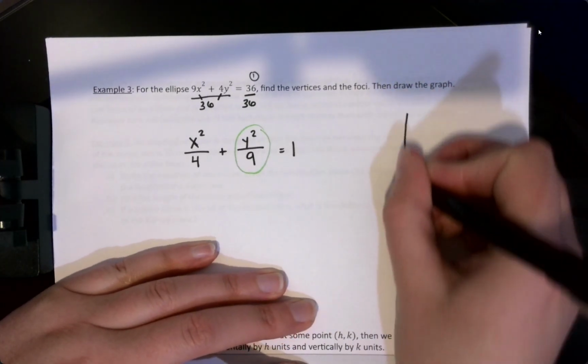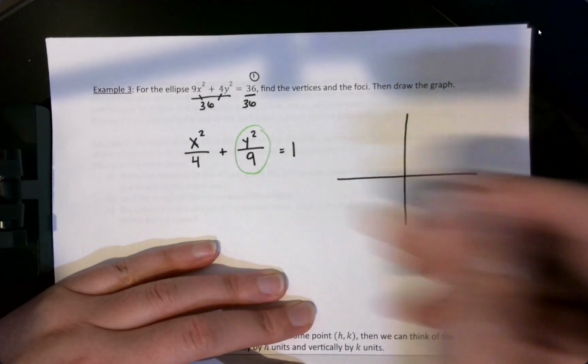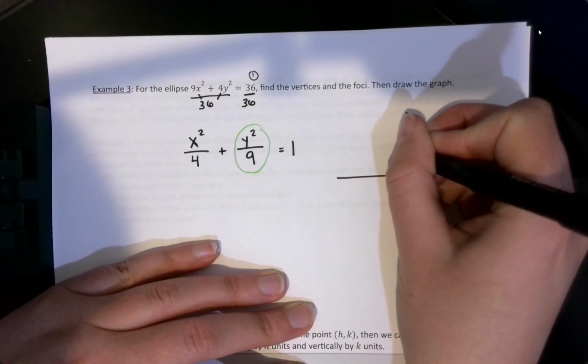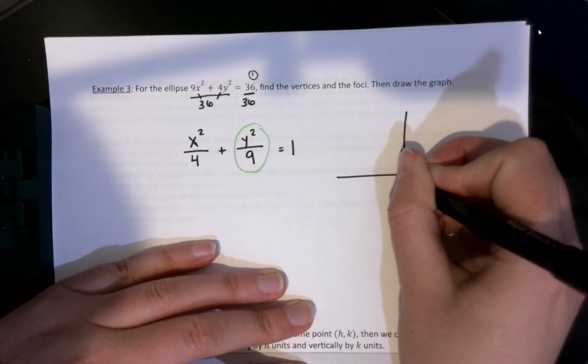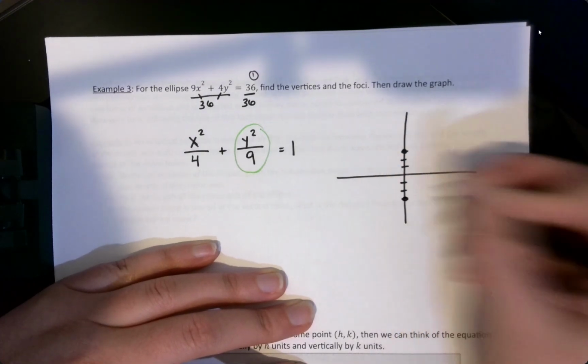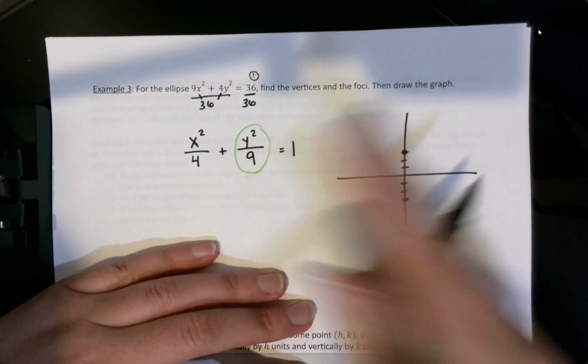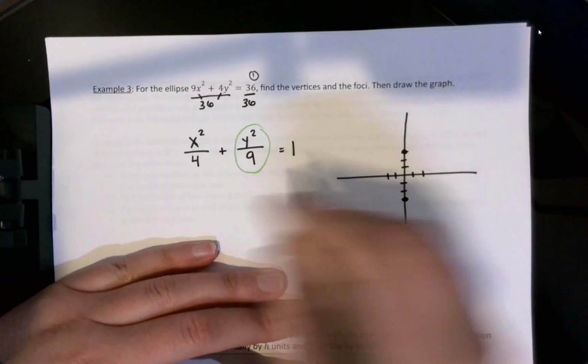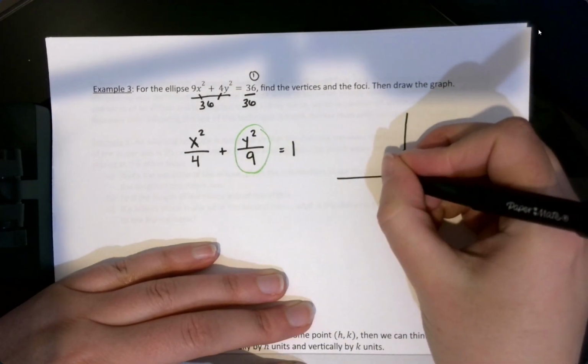So I'm going to start to draw it, and then I'm going to write down all the things I need right here. So it's going to go a distance of 3 up and 3 down, 3 being the square root of 9, and it's going to go a distance of 2 over, square root of 4.